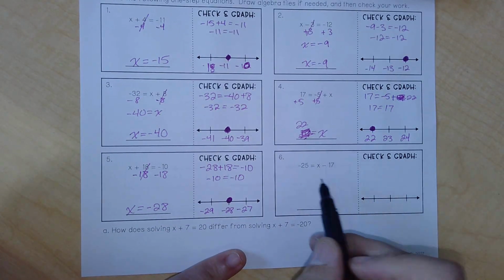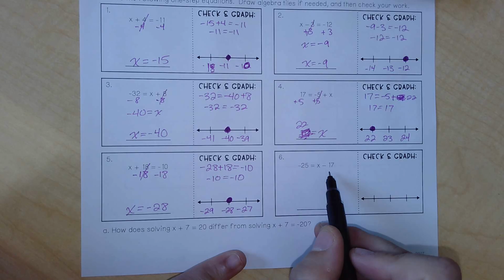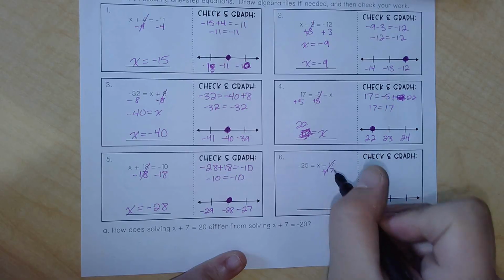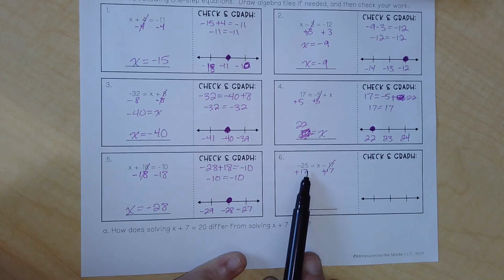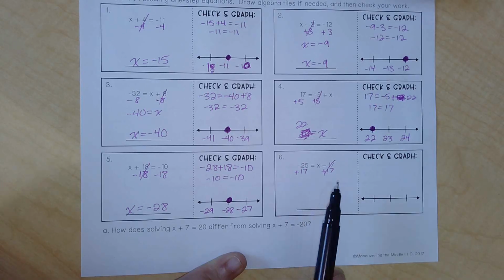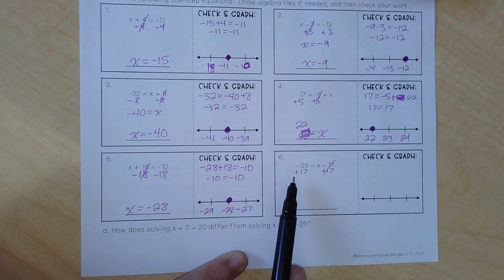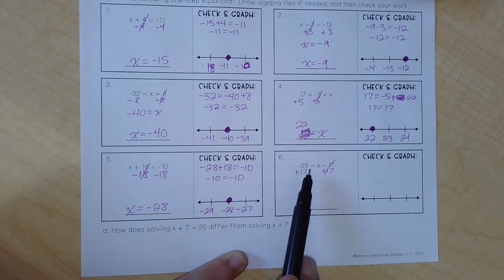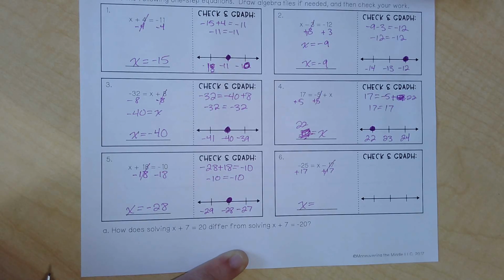Here we have -25 is equal to x minus 17. So again, we have to isolate our variable by performing the inverse operation here, plus 17, plus 17. So now we have, again, -25 and positive 17. It doesn't really matter. Well, what matters here is which number has the greatest absolute value. So it doesn't matter if it's positive or negative, which number is furthest from 0. That's going to be our -25. So that means our answer is going to be negative, okay? And then we just do 25 minus 17.